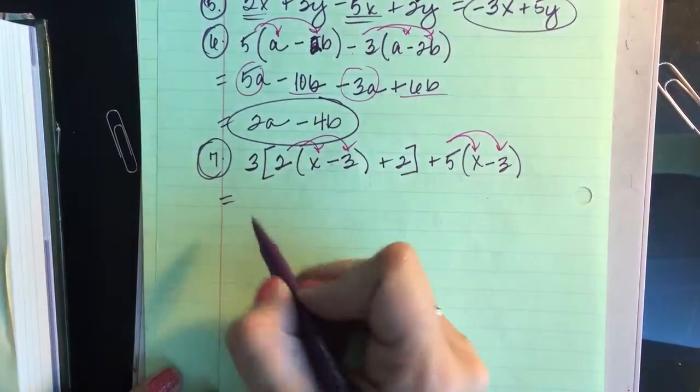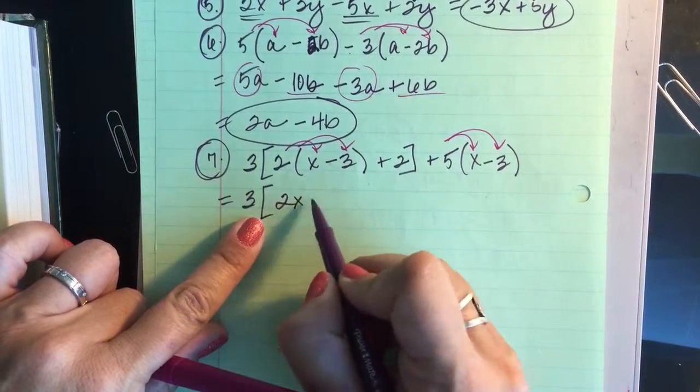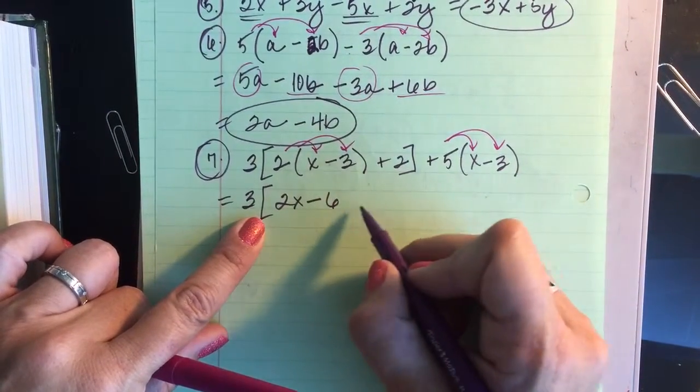Let's see here. Lots going on. I'm going to take my 3 in my brackets and leave them there. I've got to come back. 2x minus 6. 2x minus 6 plus 2.